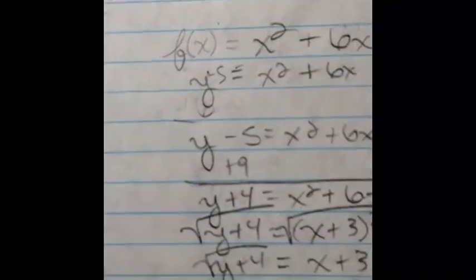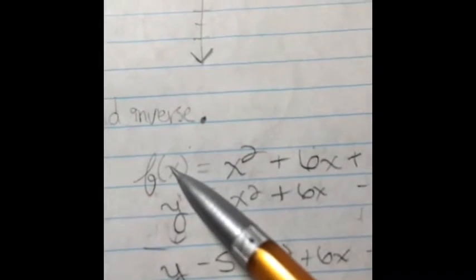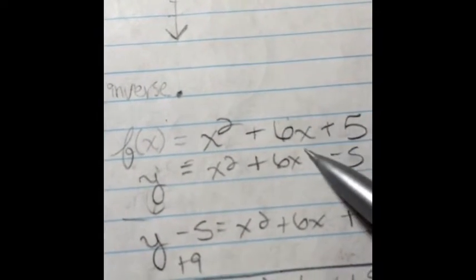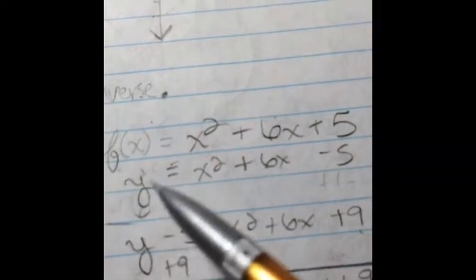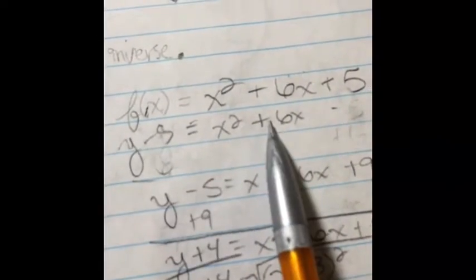To find the inverse of a function, you would first change f of x to y, and then you would solve for x. So first I subtracted the 5 from both sides, and I got y minus 5 equals this.